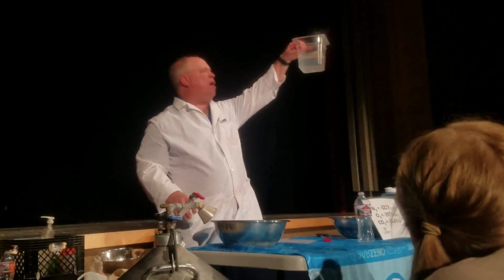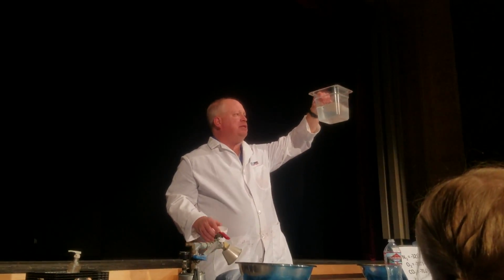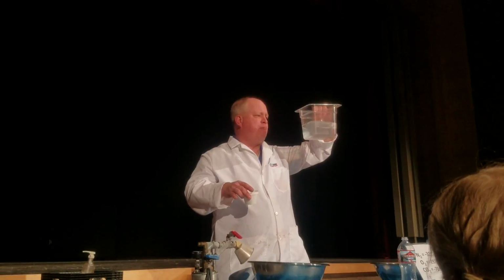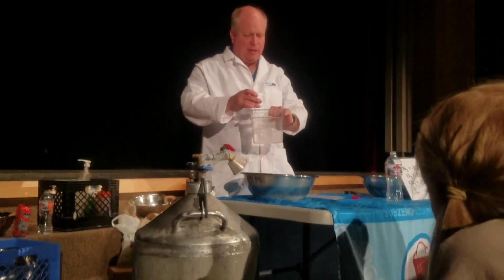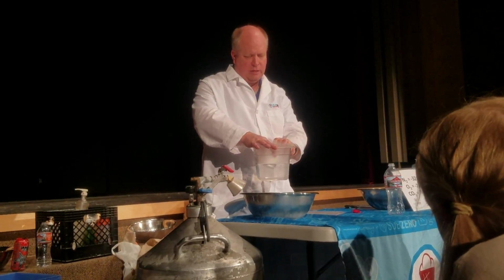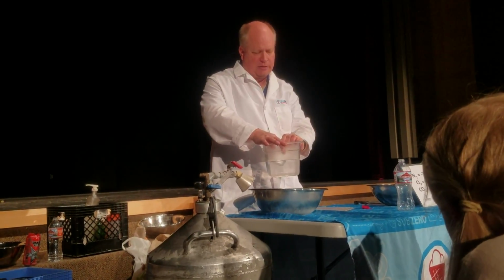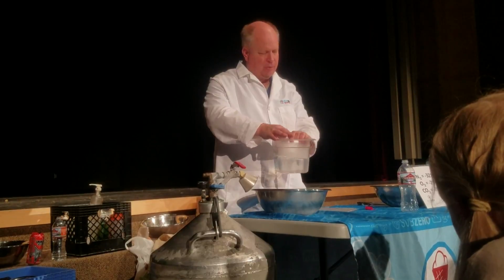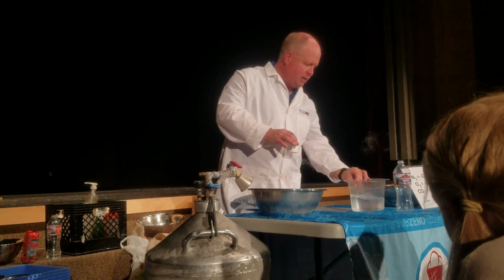I take it out, no nitrogen in there, and you can't see what's being evaporated. So I put this in here so I can cool just the part that's evaporating, and you can see how much is evaporating.